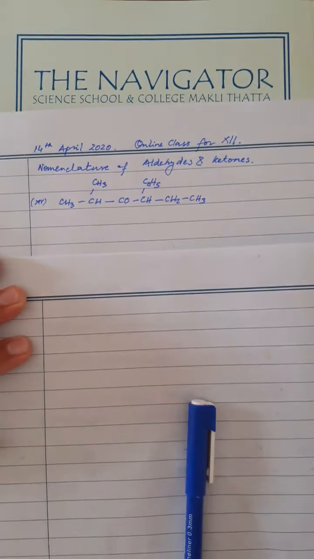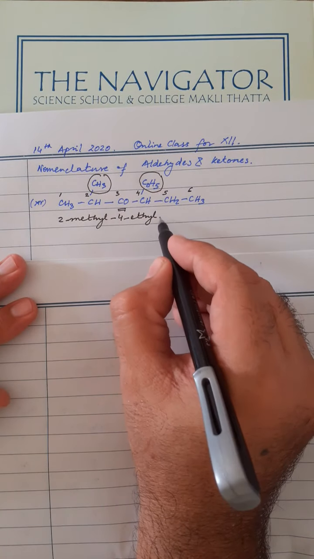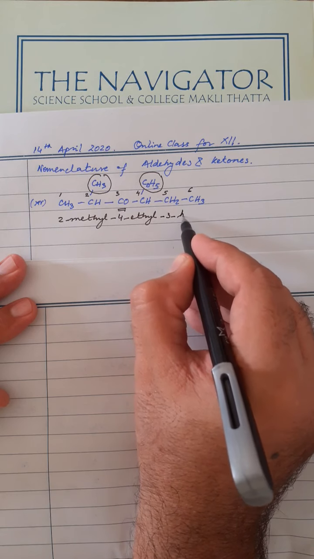Now we can see there's a methyl group and there's an ethyl group attached at these two carbons. So what I saw, many students writing this name as 2-methyl, okay, and then 4-ethyl, and then 3-hexanone.